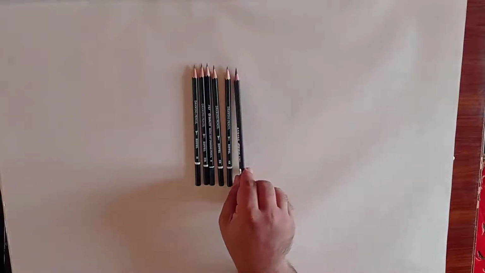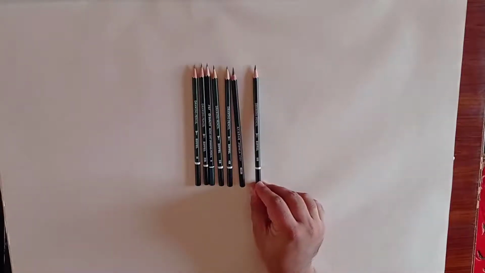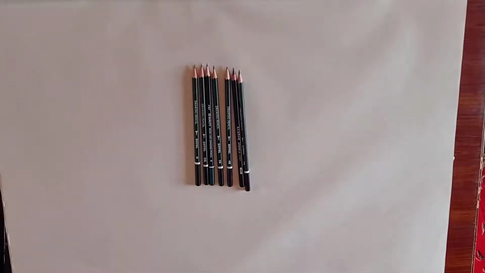From B, HB, 2B, 3B, up to 9B. This is an 8B and a 9B pencil. 9B is the dark one, and its lead is thick.